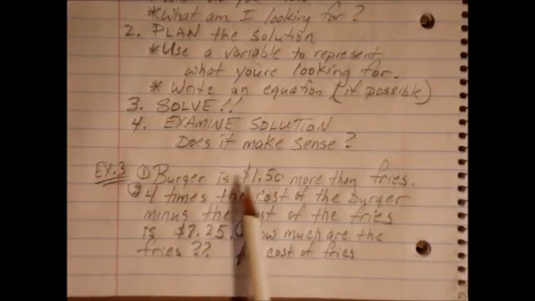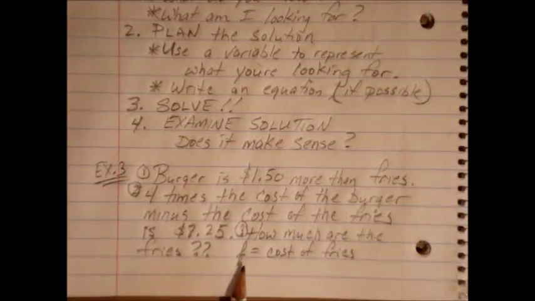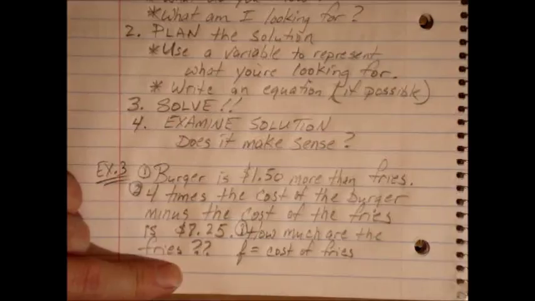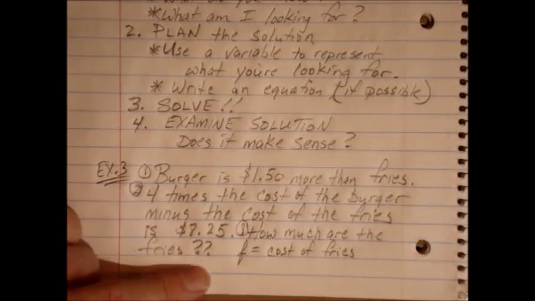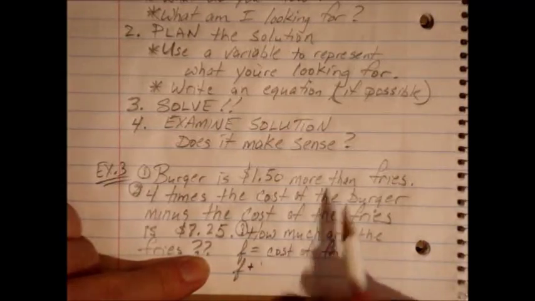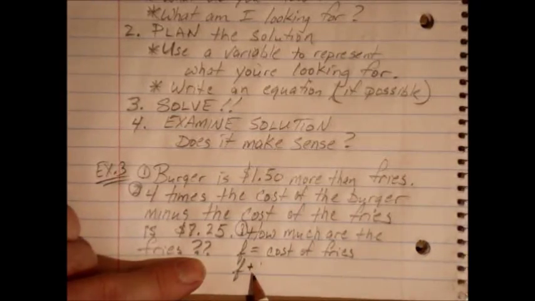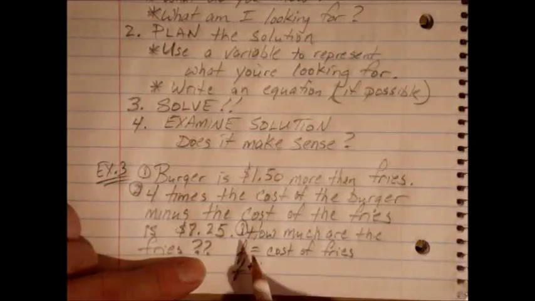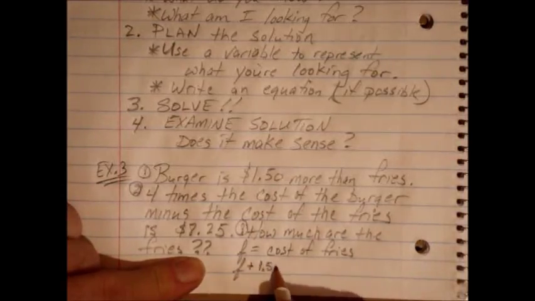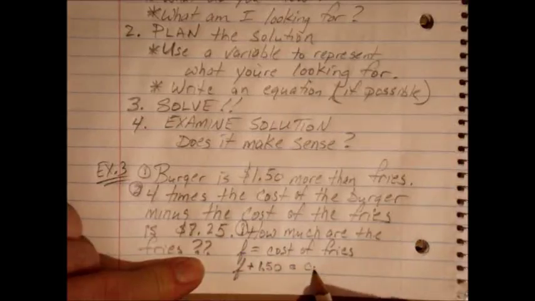Do we know how much? This burger is $1.50 more than the fries. Ooh, let's do that. The burger is $1.50 more than these guys. So could we write an expression for the cost of the burger? Yeah. What would that be? F plus... minus? Wait, no. It says $1.50 more than. Isn't that plus? So if you take the fries, F plus 150, and F plus 150 would have to be the cost of the burger, right? Okay, equals the cost of the burger.